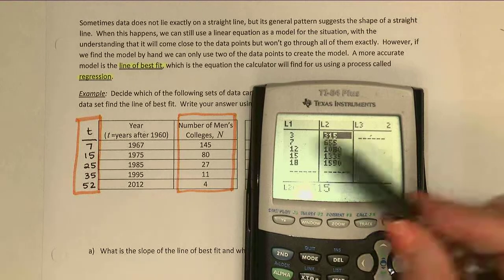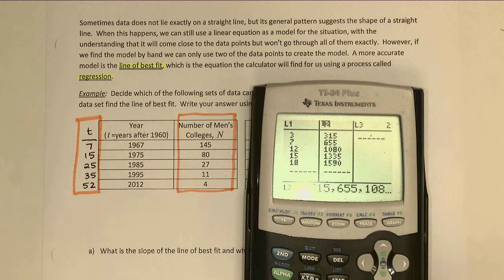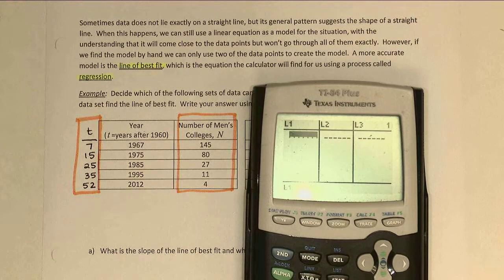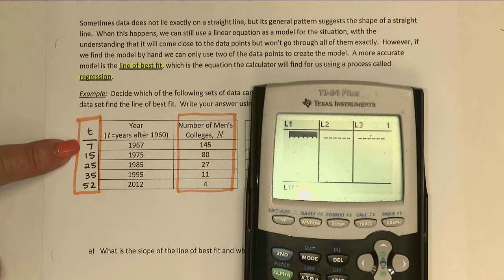I got some old data in here, so I'm just going to go on up to the title of the list and hit Clear, Enter, and the same thing in the first one. Clear, Enter, giving me a blank list to start with. My first column, I'm going to put in my t-values.